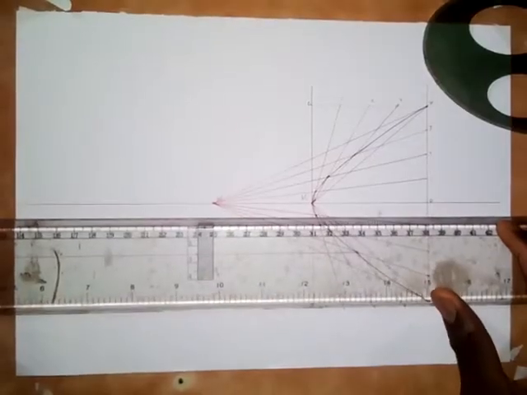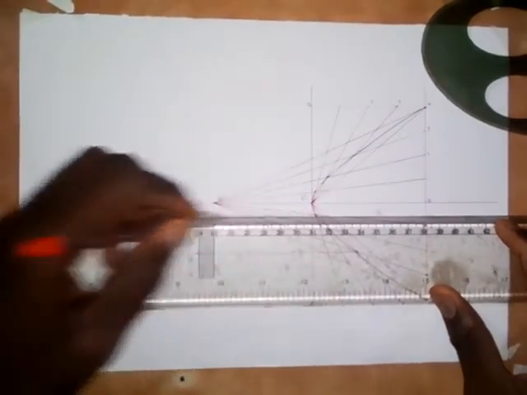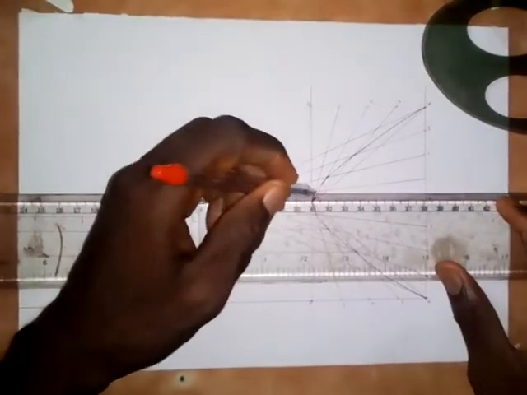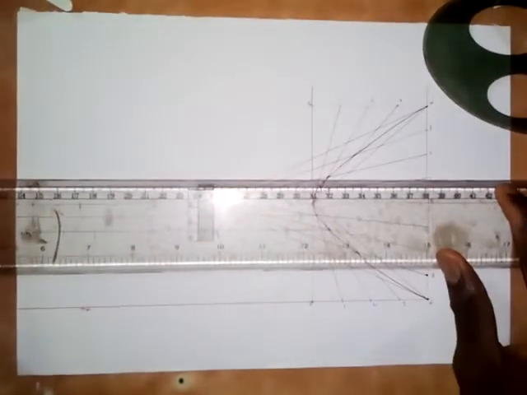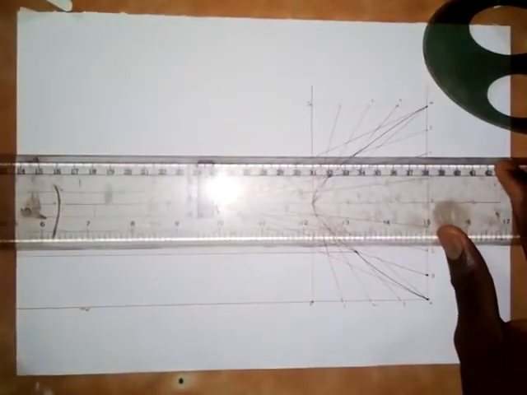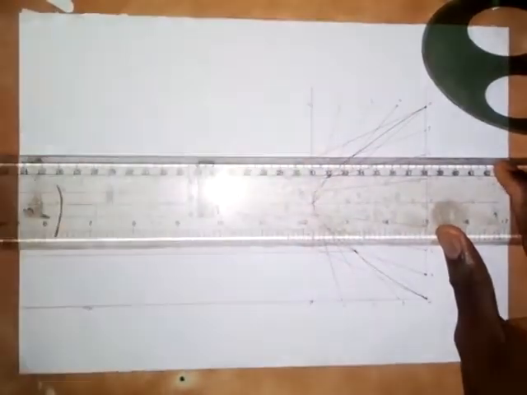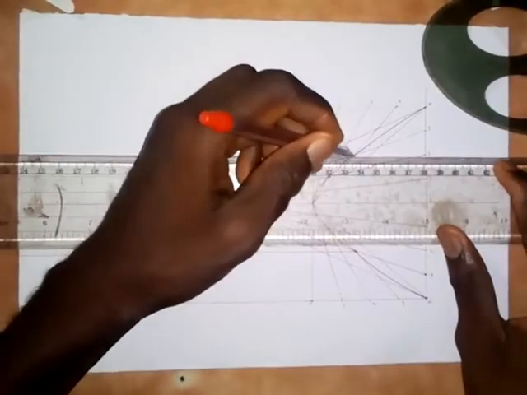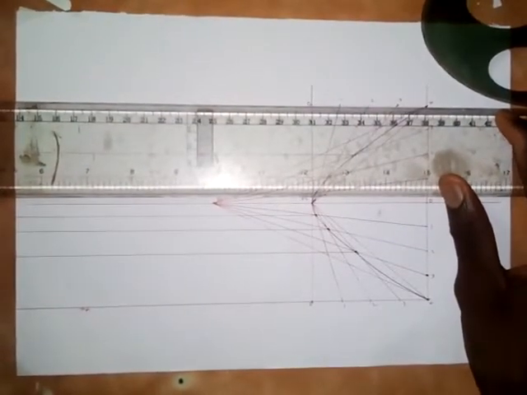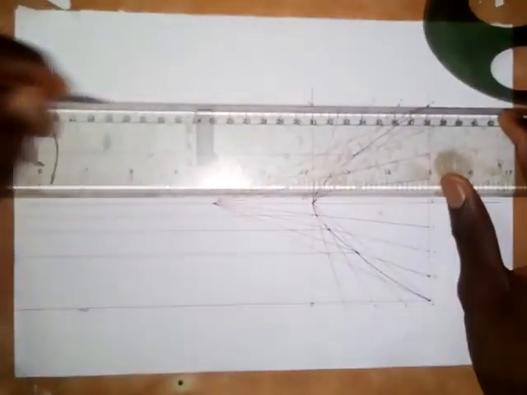And from point 1 here, you draw a horizontal line like this. So we come up here from point 1 and draw a horizontal line. From point 2 here, draw a horizontal line. From point 3, draw a horizontal line like this. And on this line we have point 4, so draw a horizontal line from here.